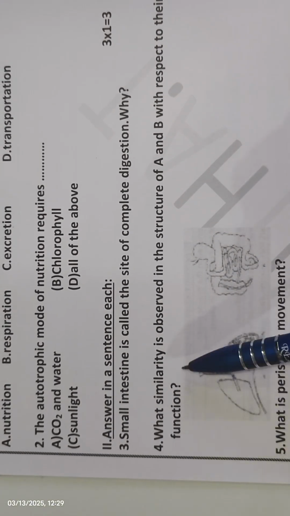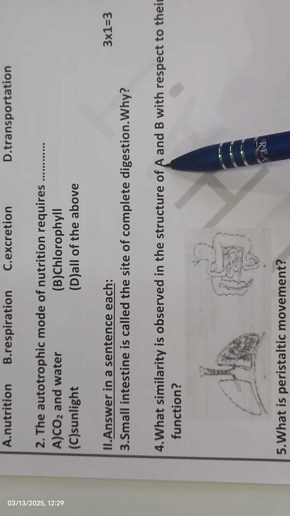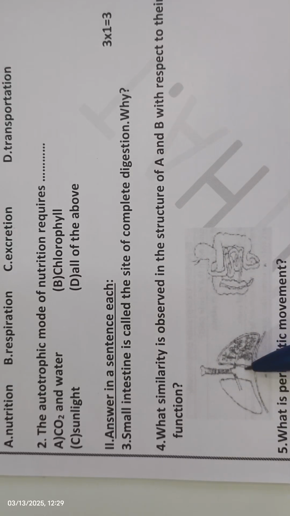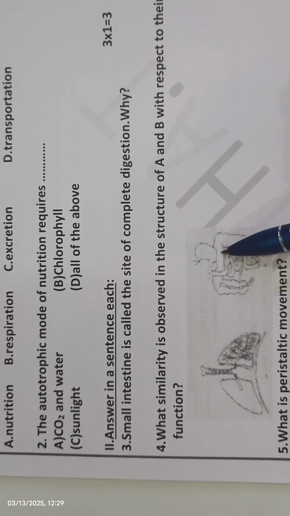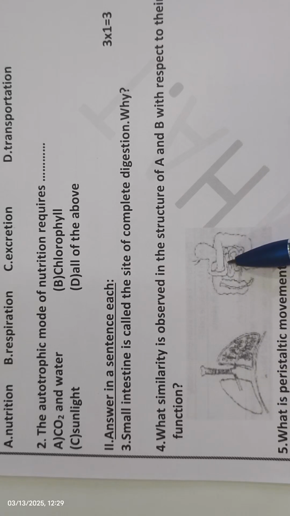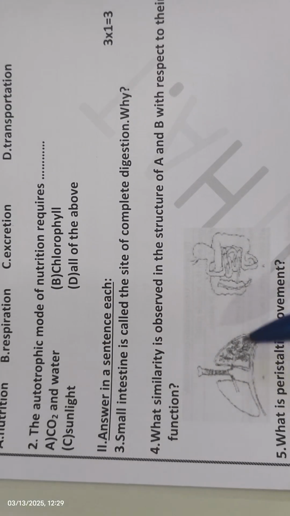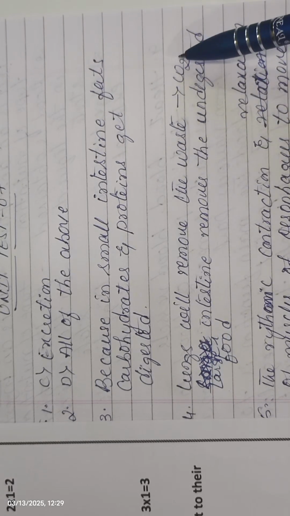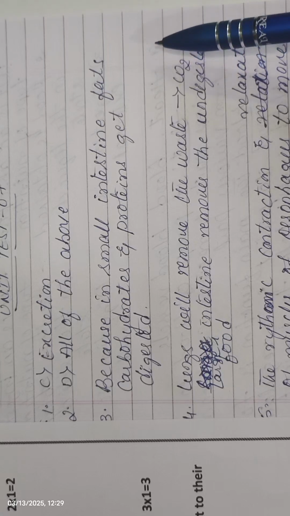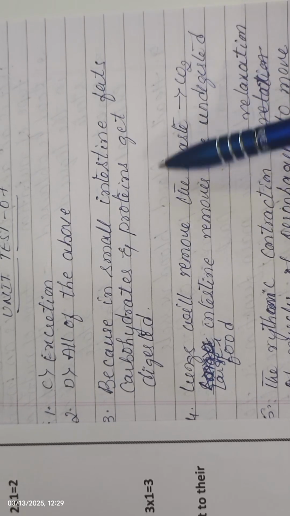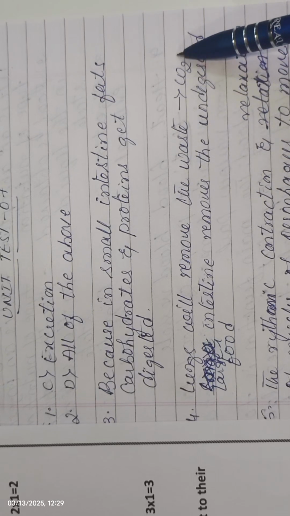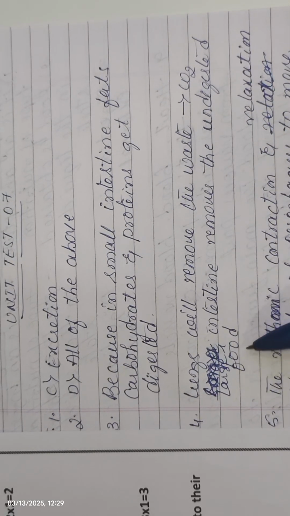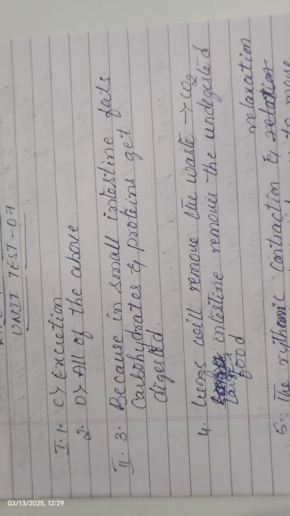Question number 4. What similarity is observed in the structure A and B with respect to their function? You can see here A is respiration, and B is digestion. So here two pictures are given. You have to observe what are the similarities in both of the pictures. So here lungs will remove the waste. For the first picture, in respiration, carbon dioxide will be removed. So lungs will remove the waste as carbon dioxide. And in the second picture, the large intestine removes the undigested food. So both of them are going to remove waste.